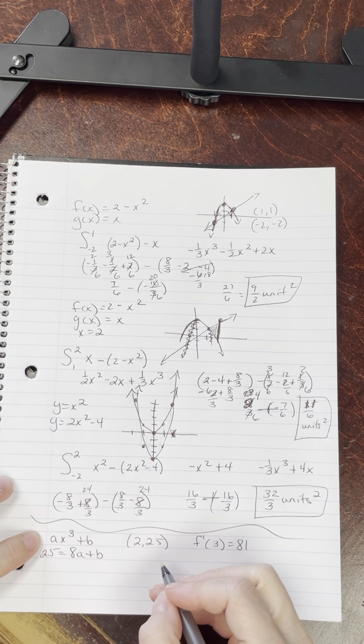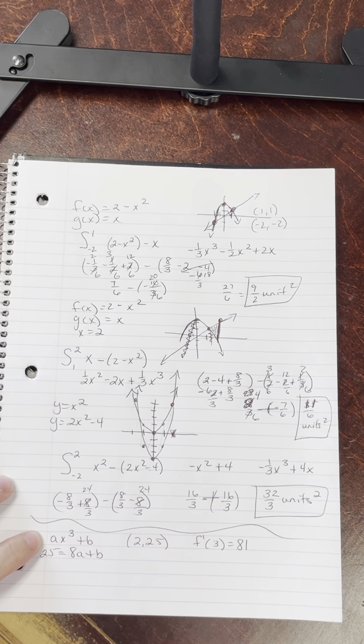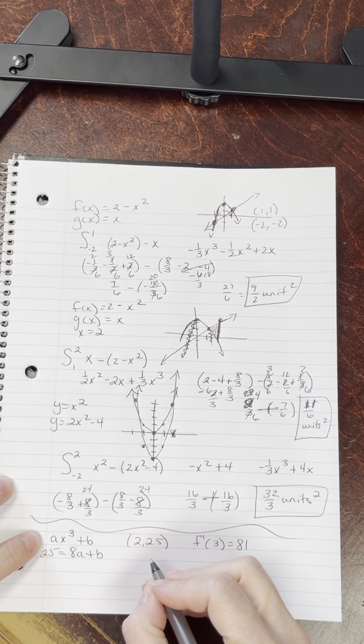Now when you derive this formula, you get 3, a is acting as a constant, x squared, and b is a constant, and it's dropping off. So now we can plug 3 in.